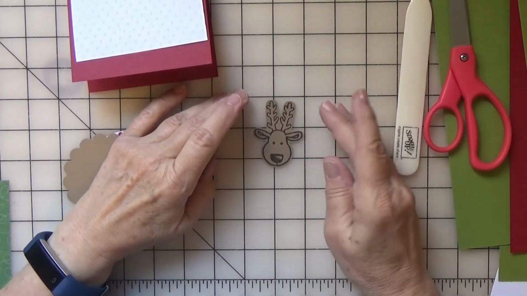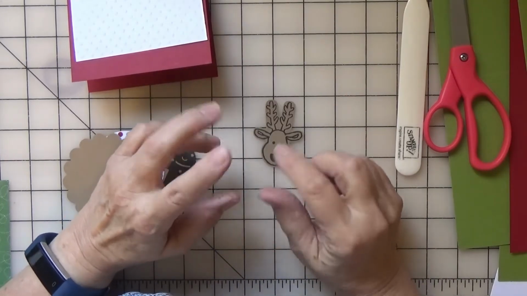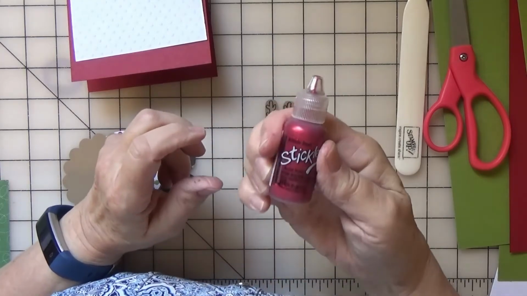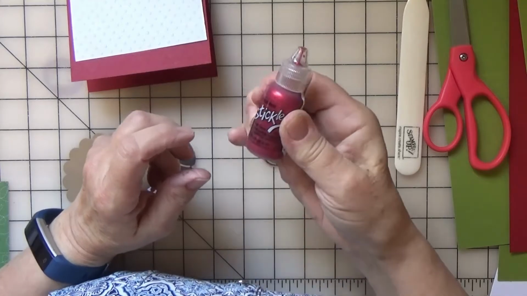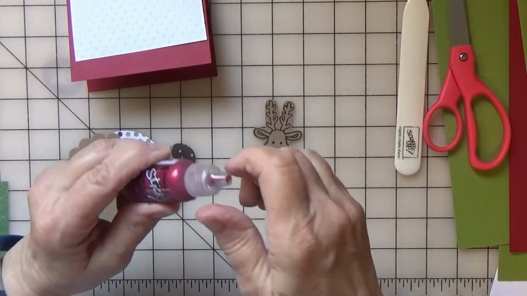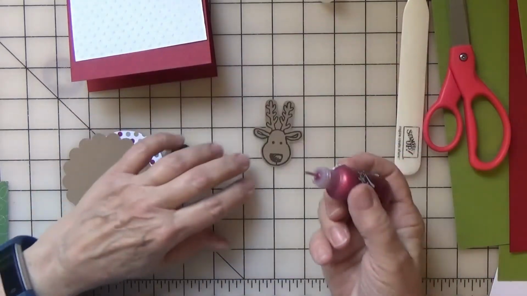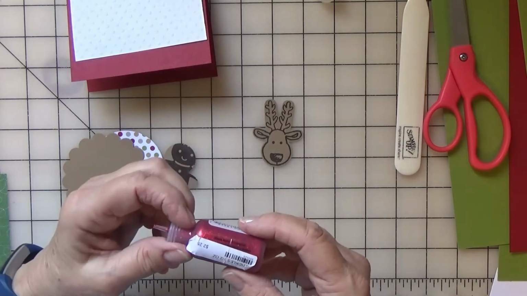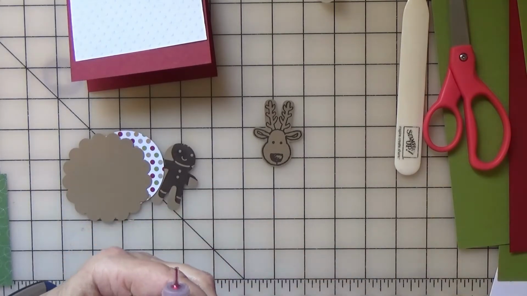So you could put a pom-pom, you could put the little glitter dots they sell, but I have what they call Stickles. I think it's what you'd call glitter glue. They call it Stickles and charge more. I don't know. But they come in many shades of red. This is more like my cherry cobbler color. As a matter of fact, what color is it? It doesn't say, does it?